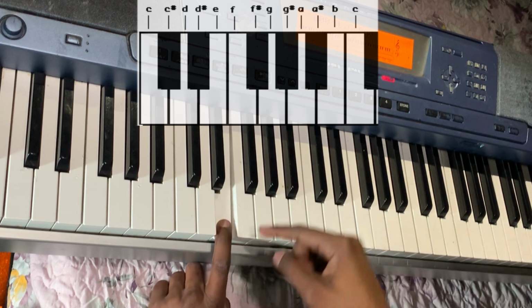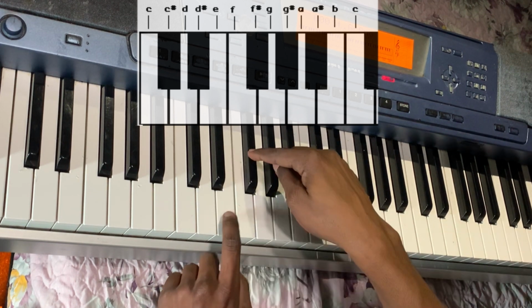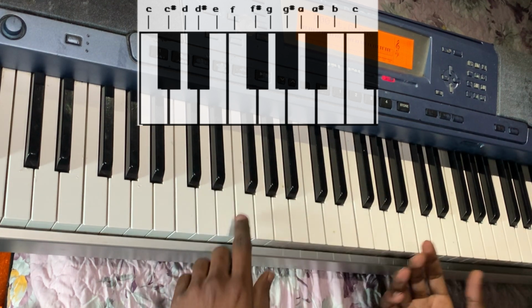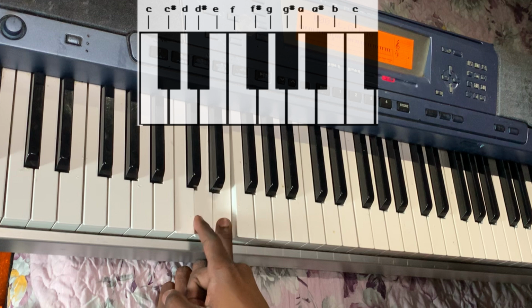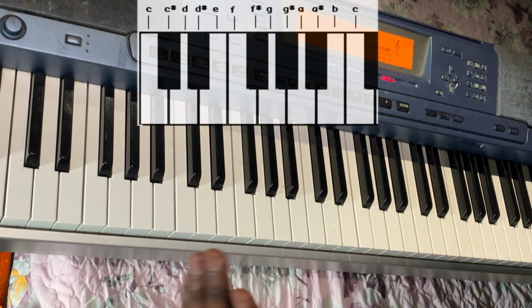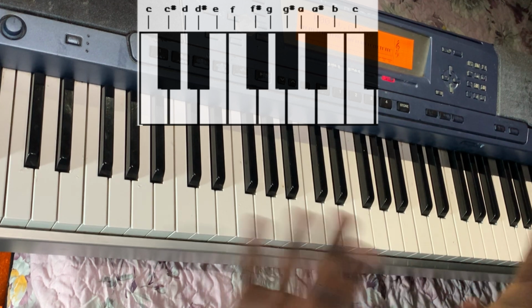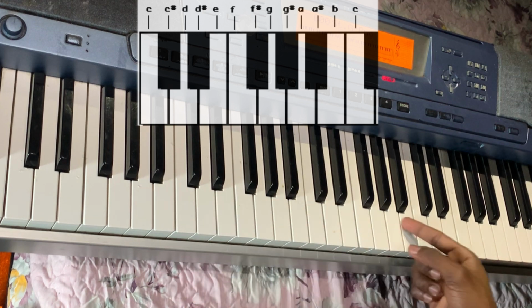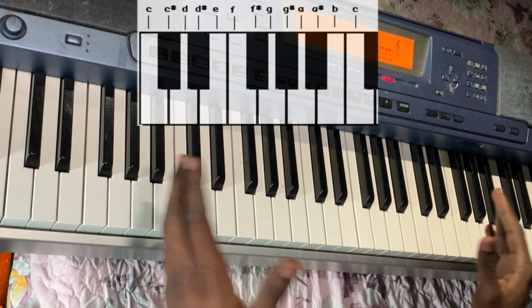So from E I would have 1 and 2. So E and F sharp are a whole step away. And if I'm going a whole step down, that would be D, because I have to go 1, 2. Okay? The only thing that can make it confusing is if you're only looking at the white notes. But if you're looking at all the notes, it's easy, right?